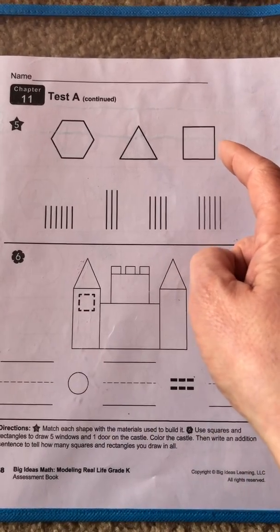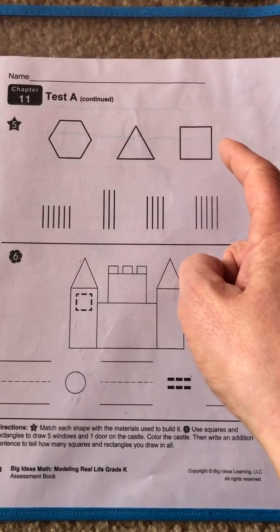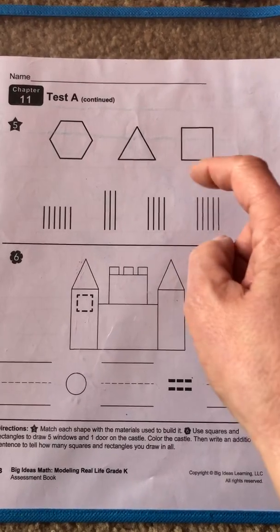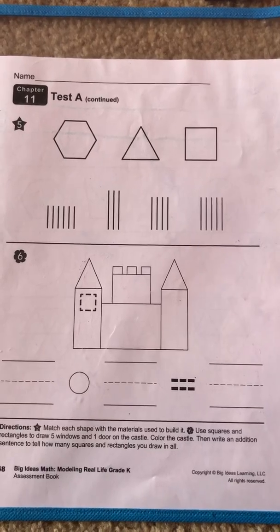Then look at our square. Look and see which group of sticks would build this square. Draw a line to it.